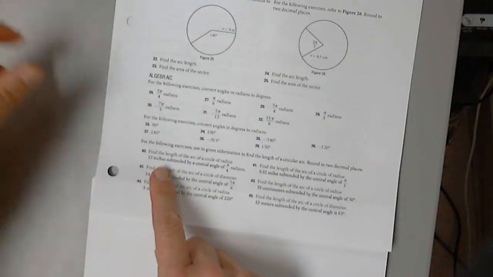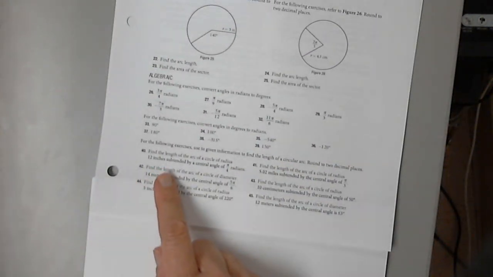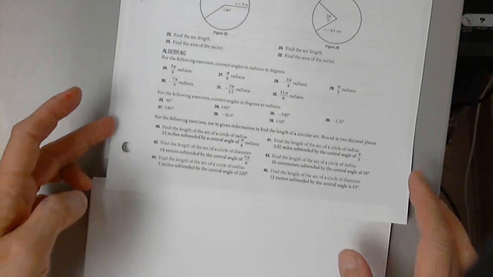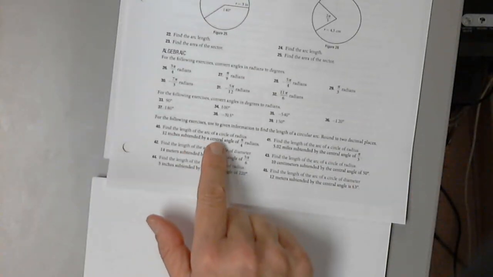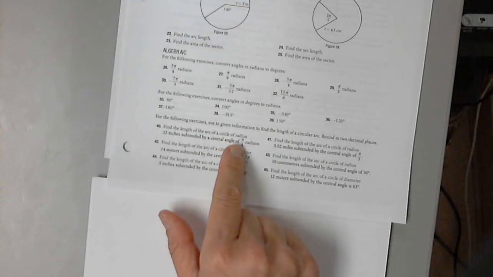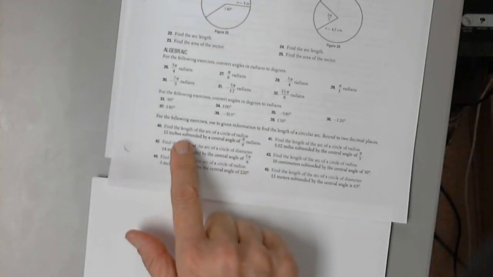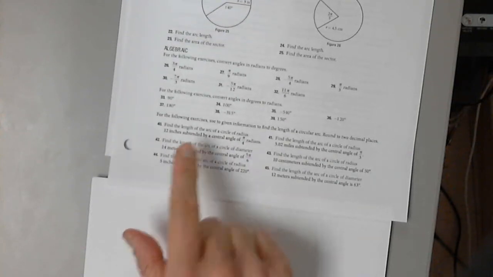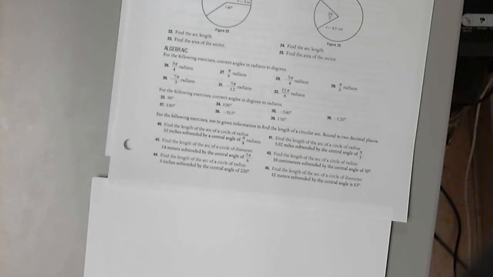Problem 40, for example. Let's read it together. Find the length of the arc of a circle of radius 12 inches, subtended. Subtended is the opening of the circle that subtends the arc.